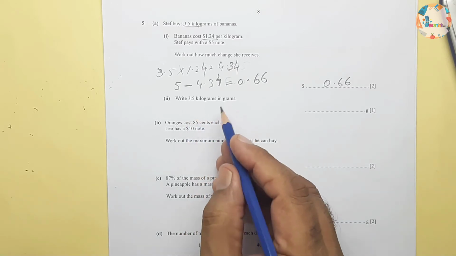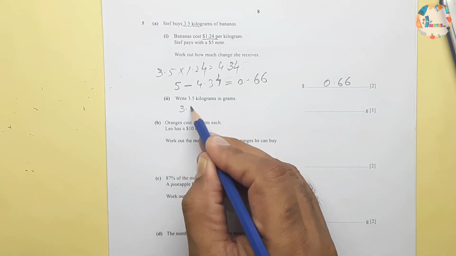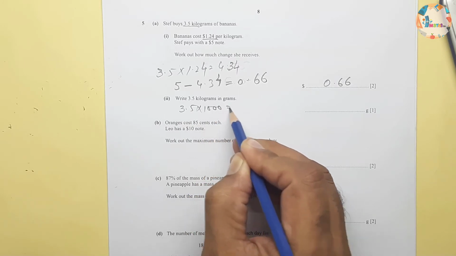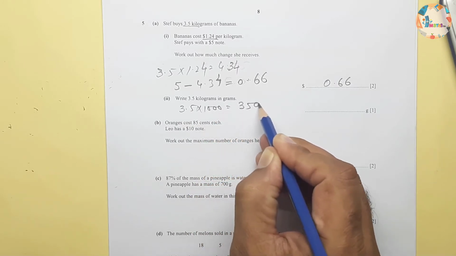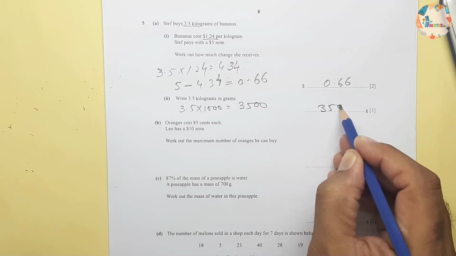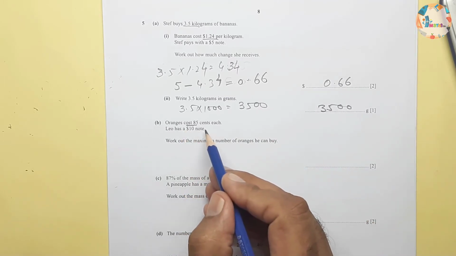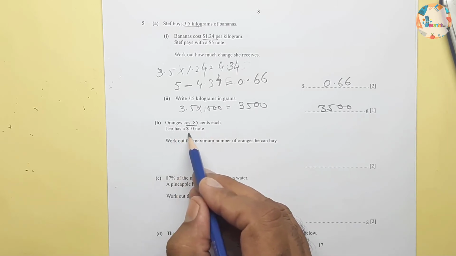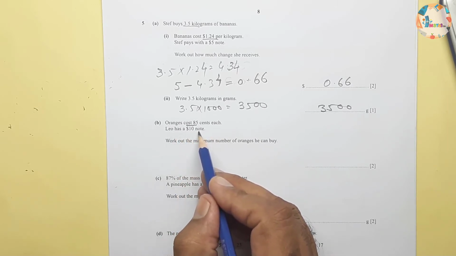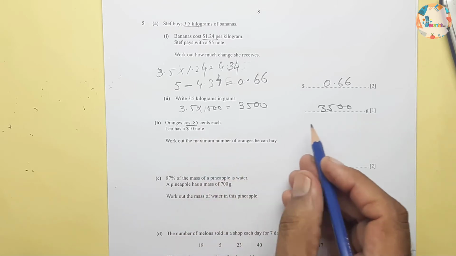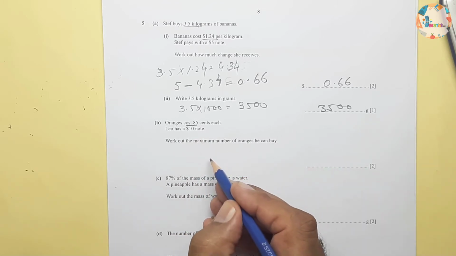Write 3.5 kilograms into grams. So 3.5 multiplied by 1000, this will be equal to 3500. So 3500 grams. Oranges cost 85 cents each. Liu has a $10 note. Work out the maximum number of oranges he can buy.